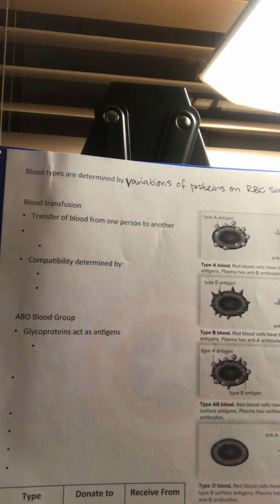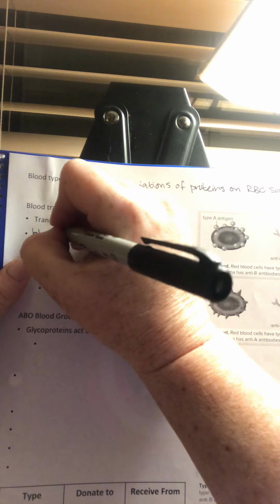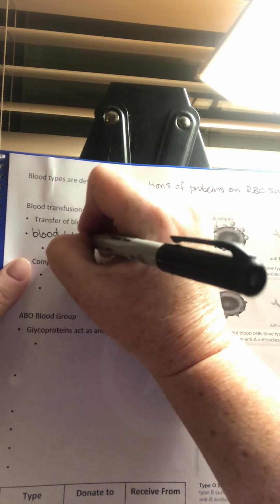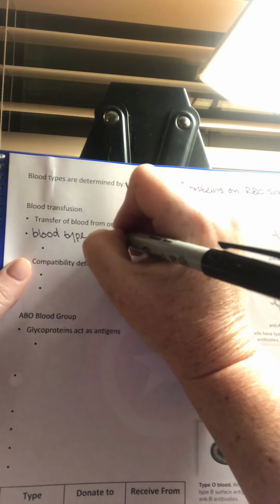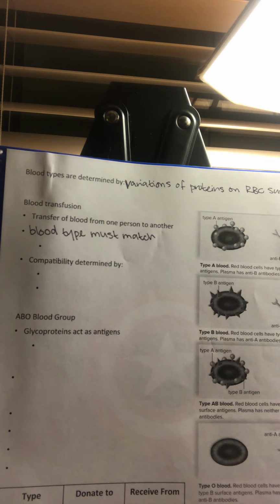In other words, the person that's giving the blood has to have the same proteins on the surface of the blood cells as the person receiving it. They have to match. Because if they don't, an immune response occurs.